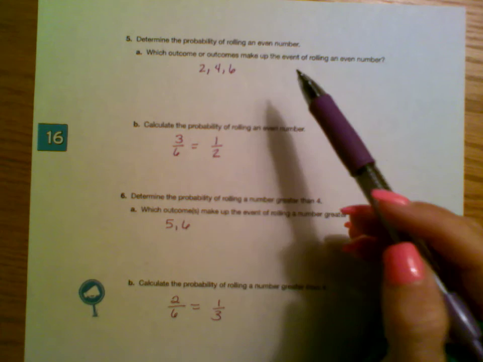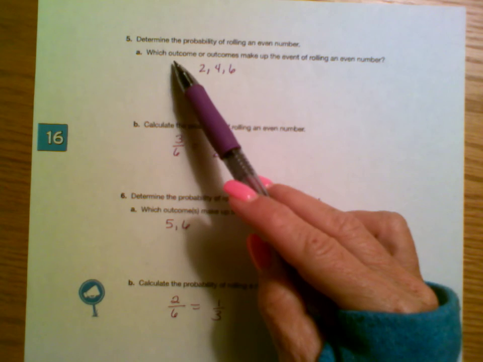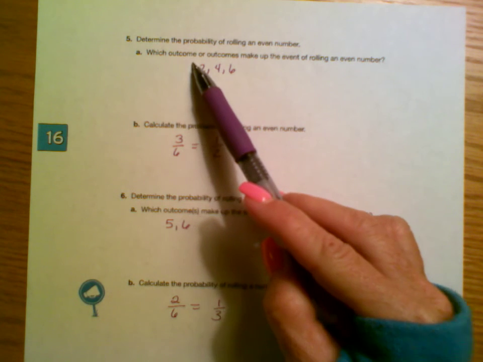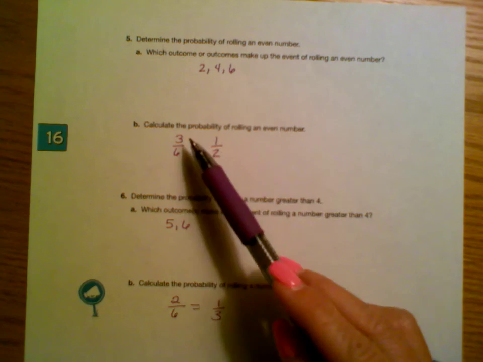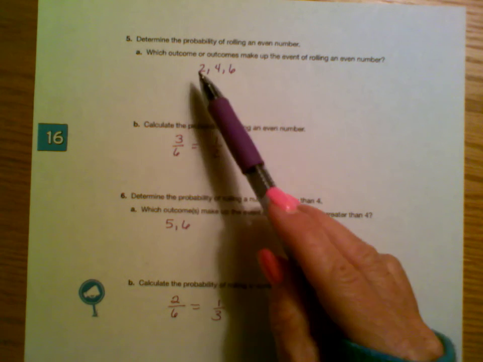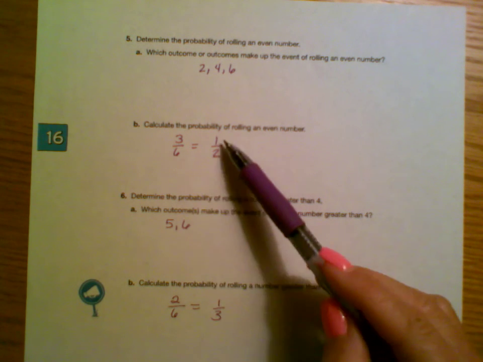Determine the probability of rolling an even number. So first, which outcomes make up the even numbers? It's 2, 4, and 6. So calculate the probability of rolling an even. 3 out of the 6 total, or 1/2.